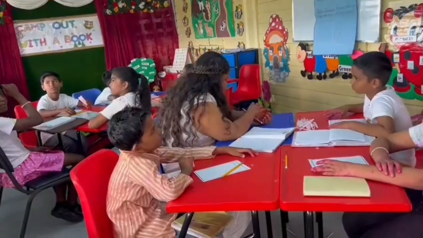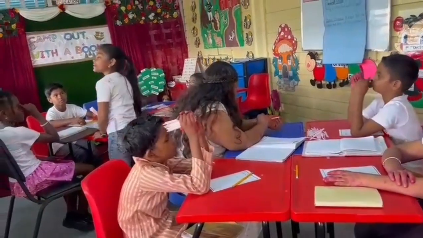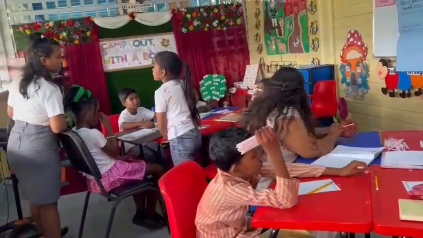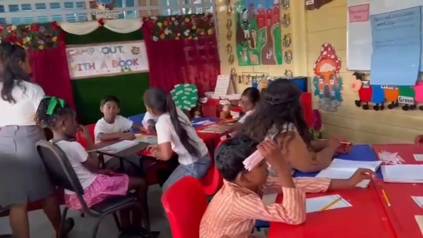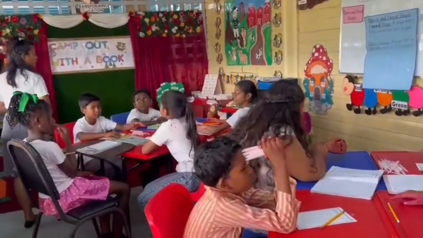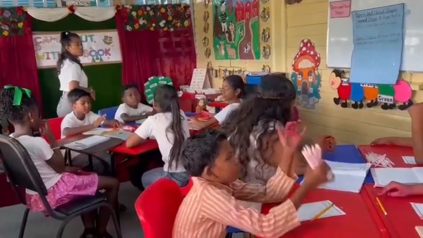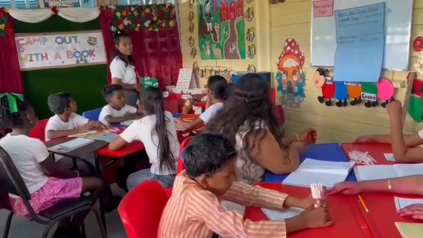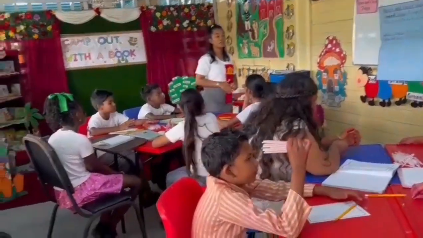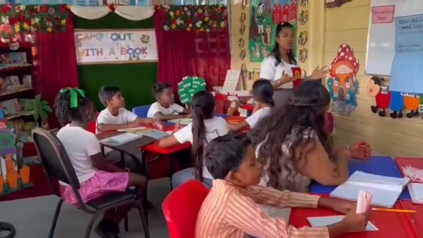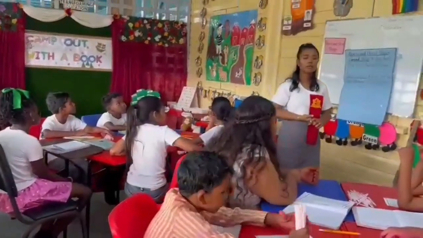Yes, Hope? Very good. Open shapes have gaps and closed shapes do not have gaps. Right? Very good. Now look around the classroom and what are some closed shapes you can see?